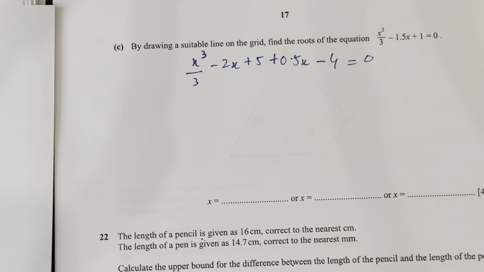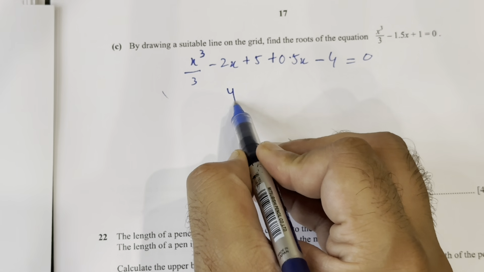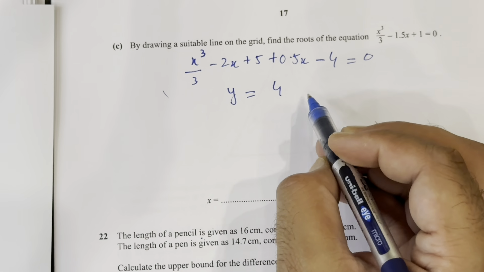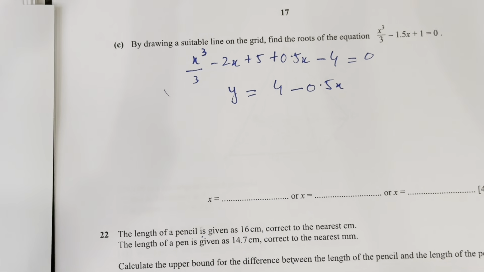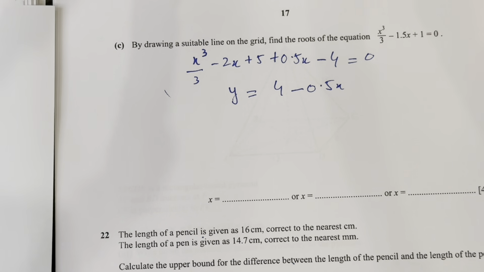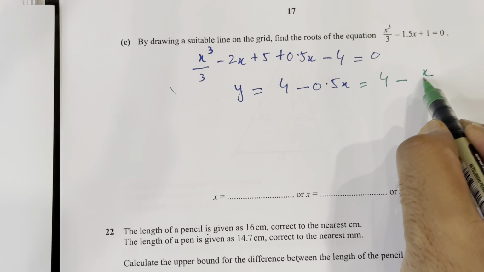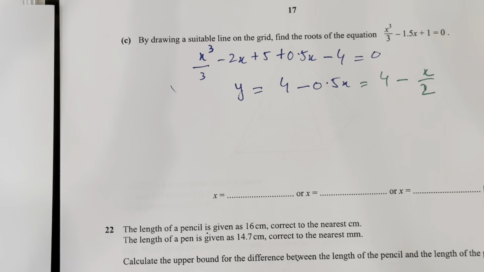Our answer would be like that. This part belongs to the y value, so we write y is equal to this, and moving the equation to the other side would give y equals 4 minus 0.5x, or you can write 4 minus x by 2. Both would be considered correct.